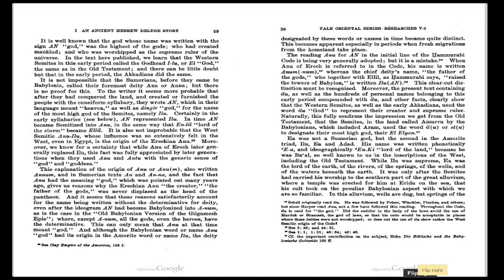It is not impossible that the Sumerians, before they came to Babylonia, called their foremost deity Ana or Anna, but there is no proof of this. To the writer it seems more probable that after they had conquered the land and created or furnished the people with the Cuneiform syllabary, they wrote An, which in their language meant heaven, as well as Dingir, God, for the name of the most high God of the Semites, namely Ilu. Certainly in the early syllabaries, An represented Ilu.